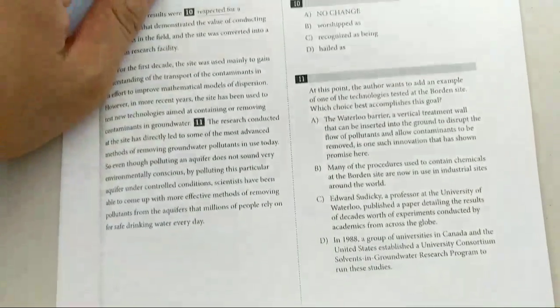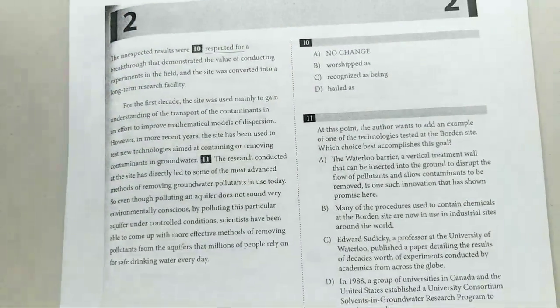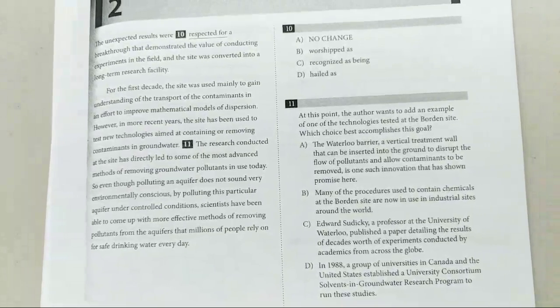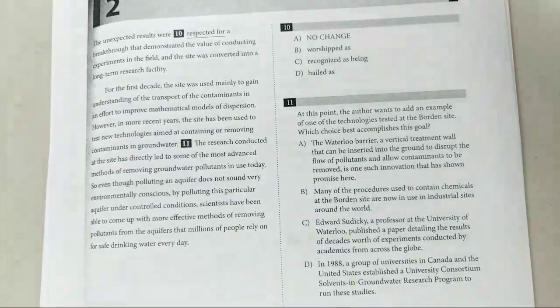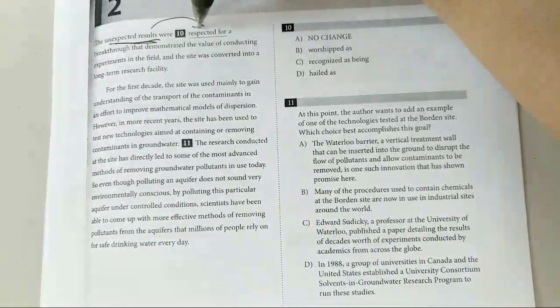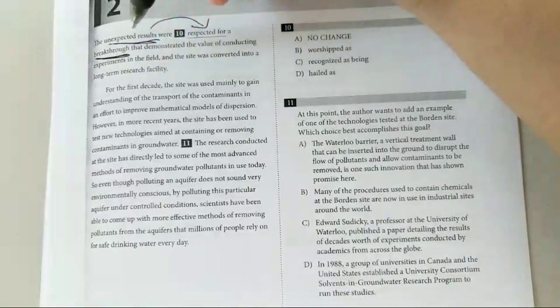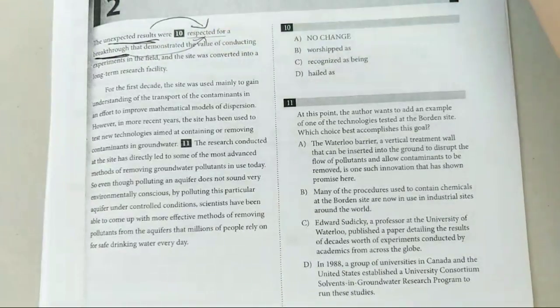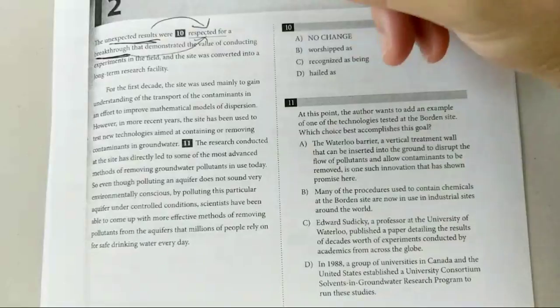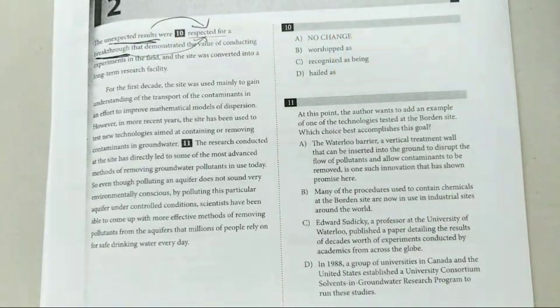All right, let's go to the last 2 questions, okay? Number 10, the unexpected results were respected for a breakthrough, right? That could kind of make sense, yeah? They're like respected. But here, these results, what were they? They were a breakthrough.